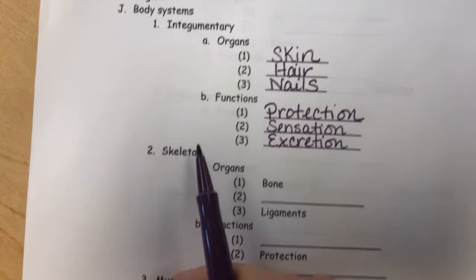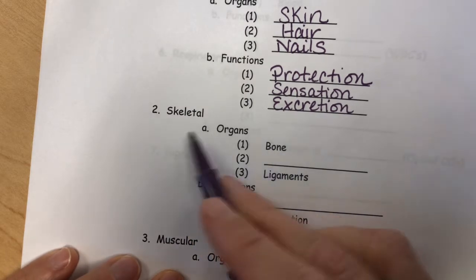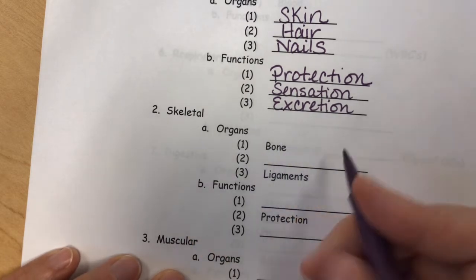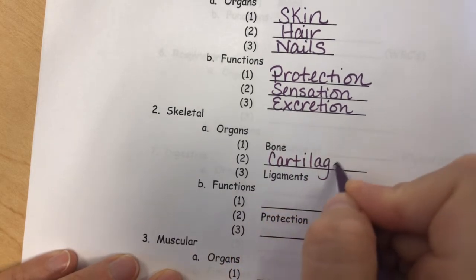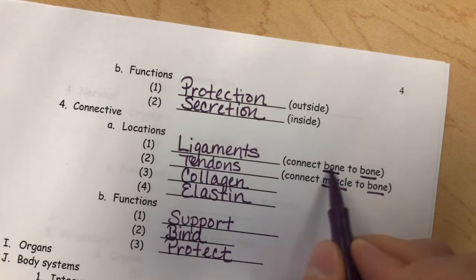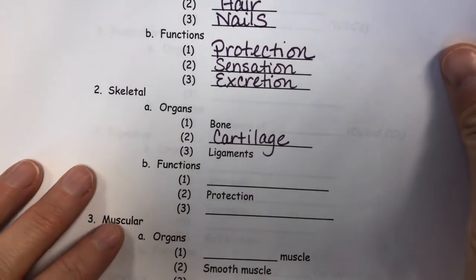Let's look at our skeletal system. So your skeletal system, a big part of your skeleton is the bones. But then there's also cartilage and ligaments. Remember, ligaments connect bone to bone. So that we would consider part of the skeletal system.